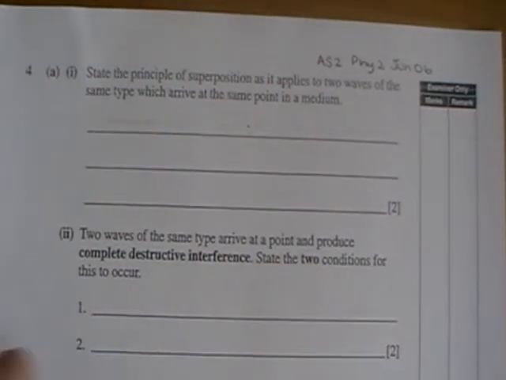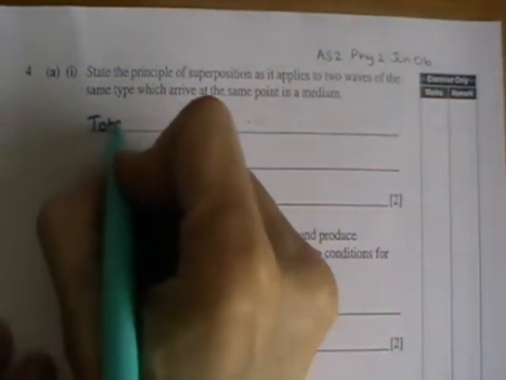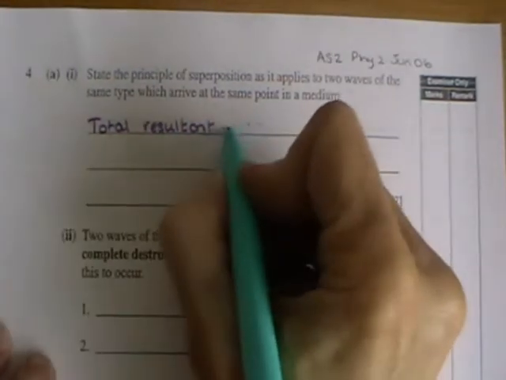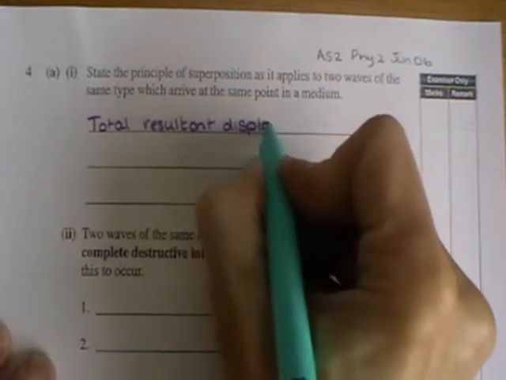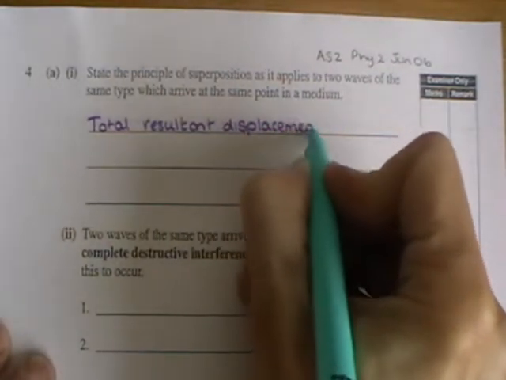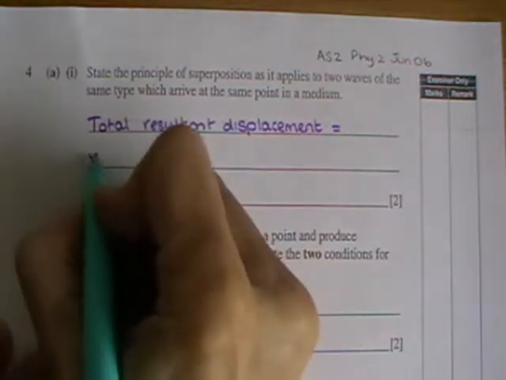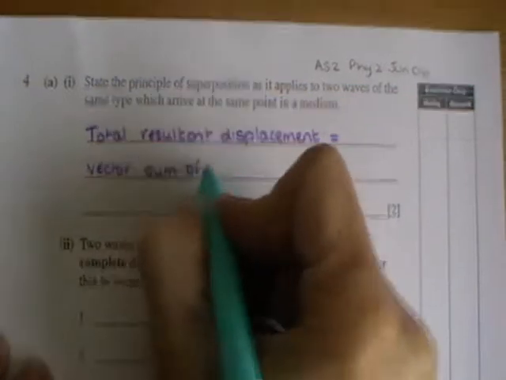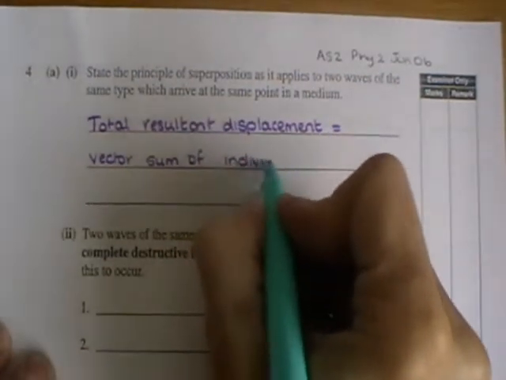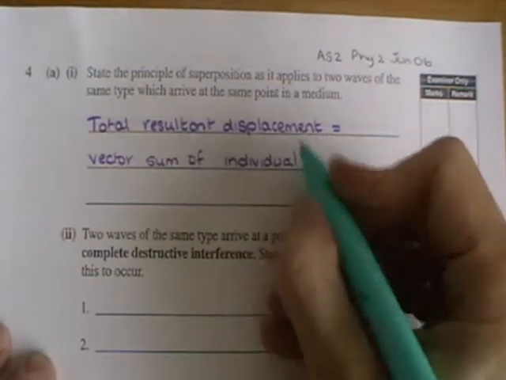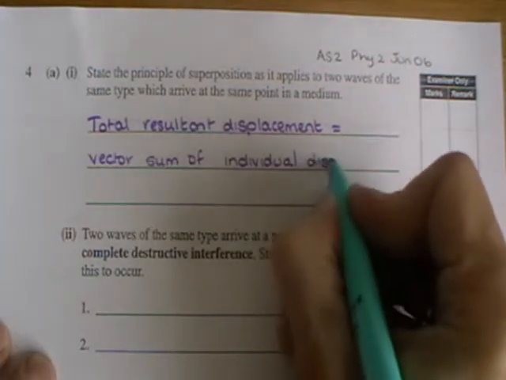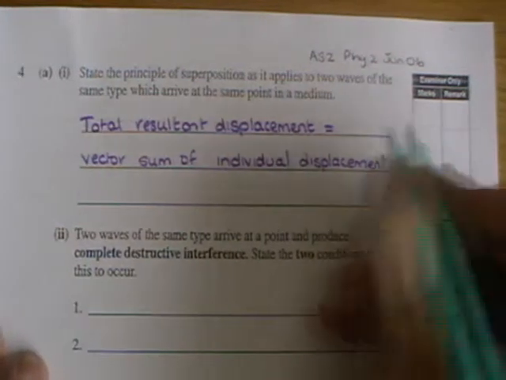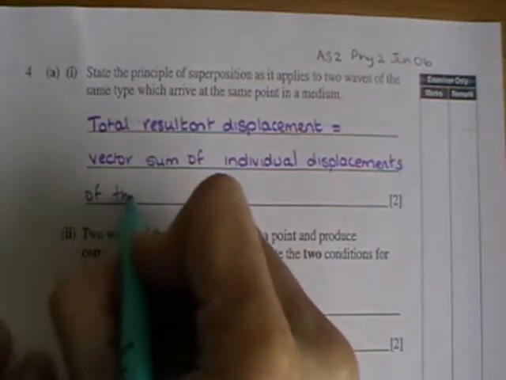is that the total resultant displacement is equal to the vector sum of the individual displacements. So that means just that you add up the size of the displacements at that particular time, and if they're plus or minus, you must take that into account of the two waves.